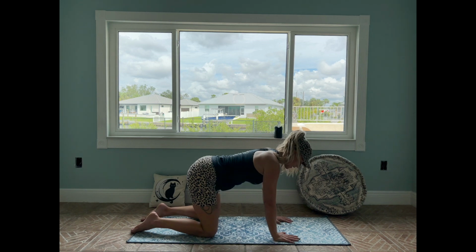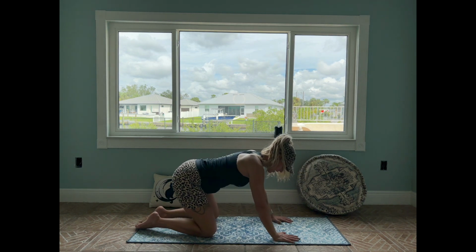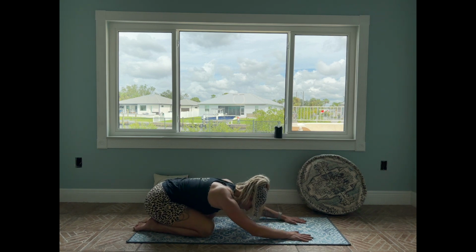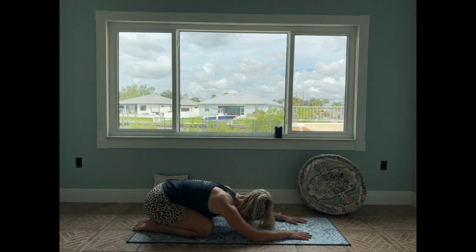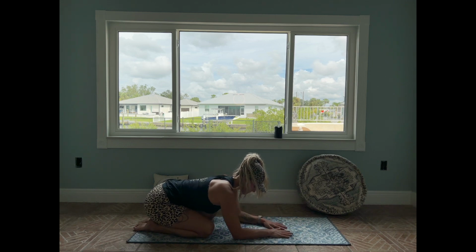Next breath, come back into that tabletop. Bring those toes together, sink into a child's pose. Bringing that forehead down towards the earth, maybe rocking the head side to side. And then drawing onto the elbows.